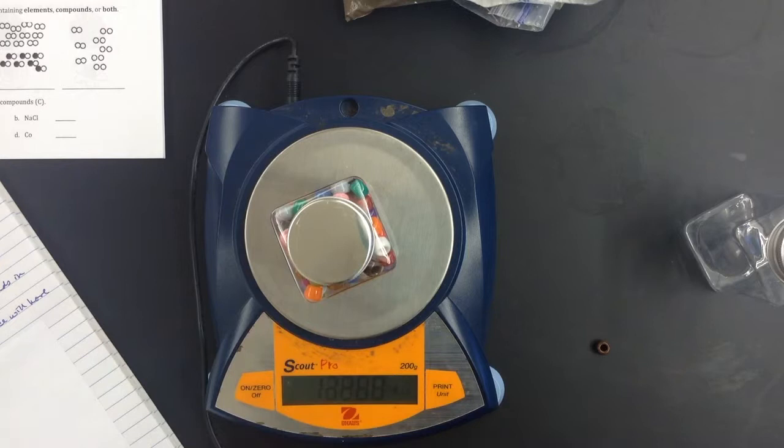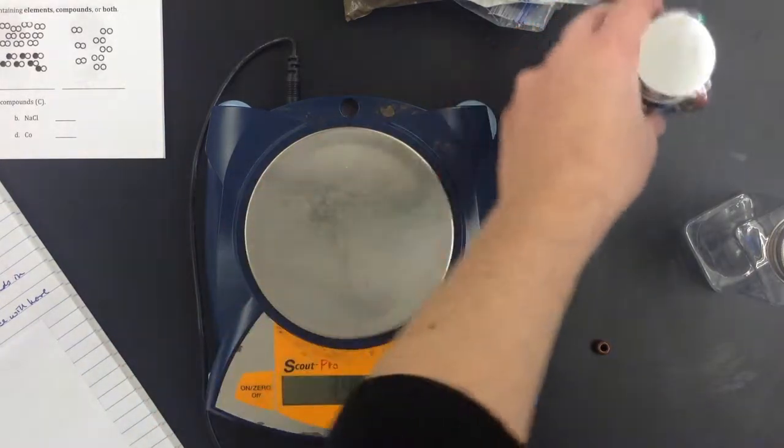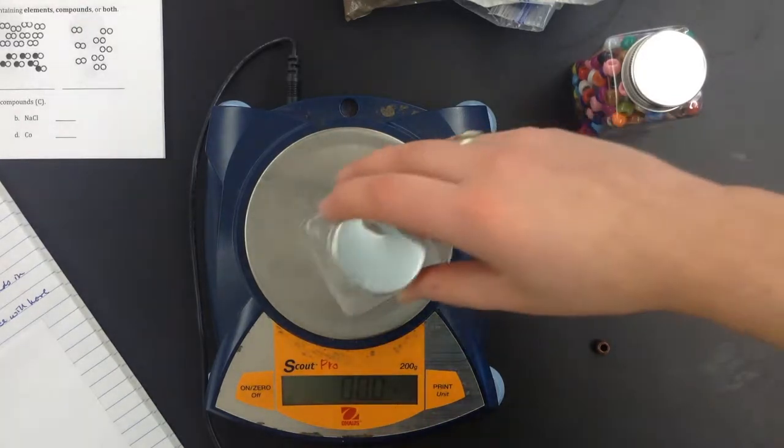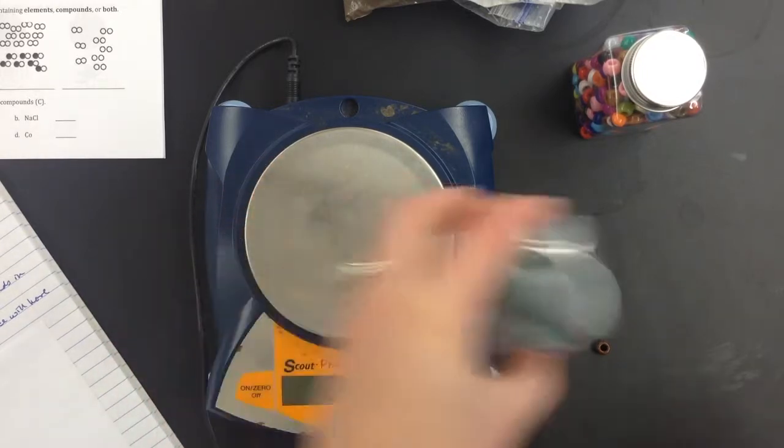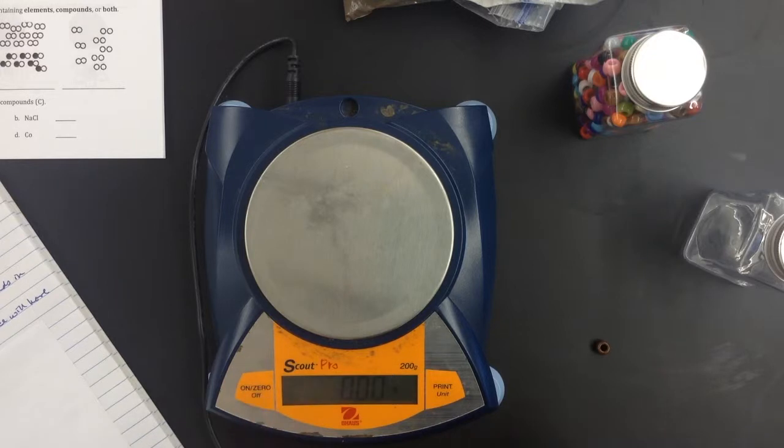If I put that on the balance, the mass of the whole container with the beads is 106.03 grams. Now, if I find the mass of just the container, I can figure out the mass of just the beads. So the container itself is 22.25 grams. Take that off. And then the mass of one bead is 0.26 grams.